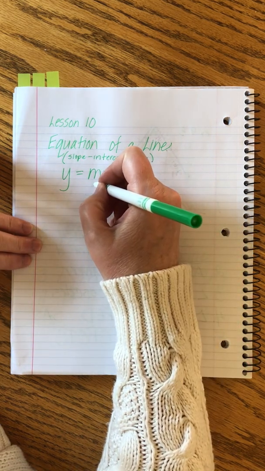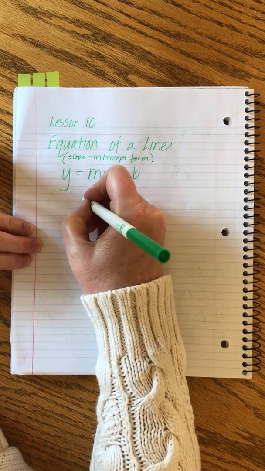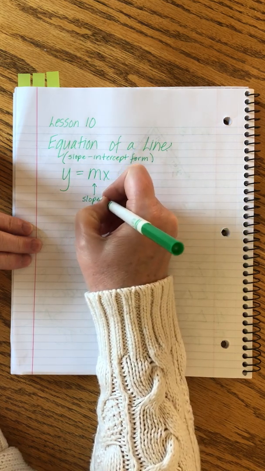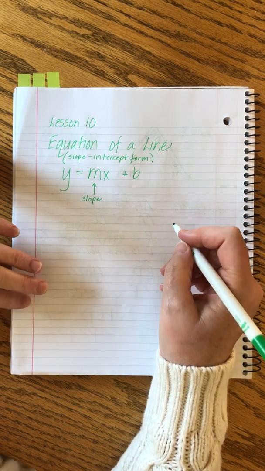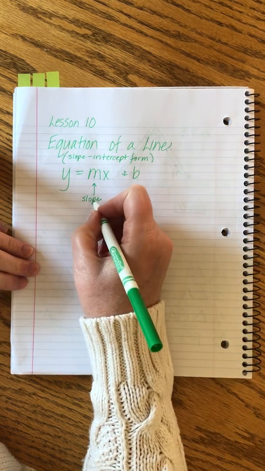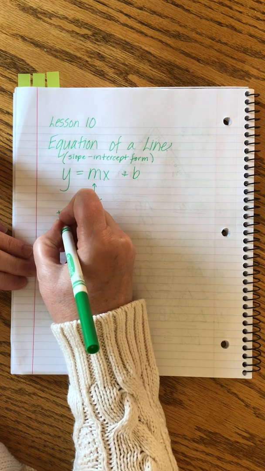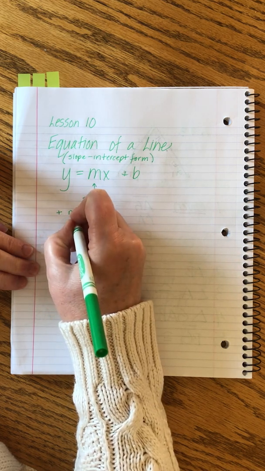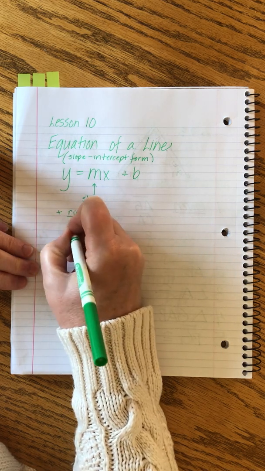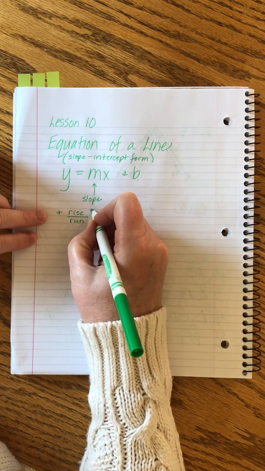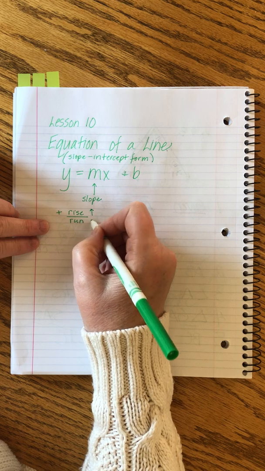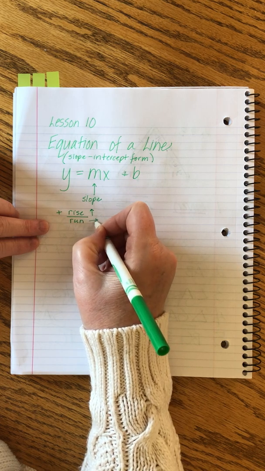Remember that m is the slope. It defines how much tip there is to the line, whether it's going uphill or downhill. We always write the slope as a fraction. If it's a positive slope, we think of it as the rise over the run. The rise we measure by going up, and the run we measure from going across.